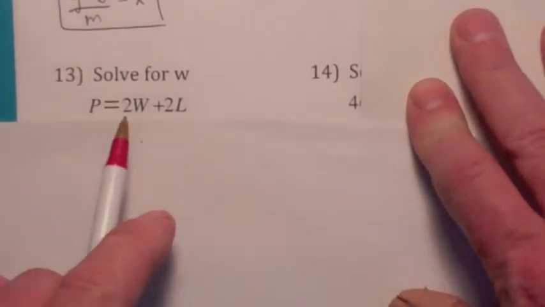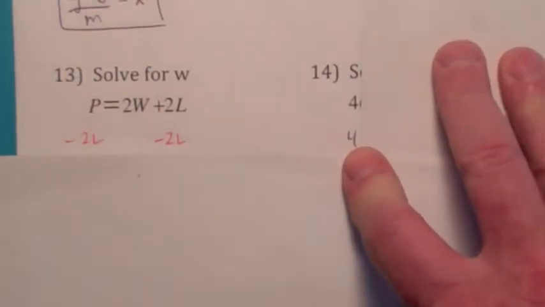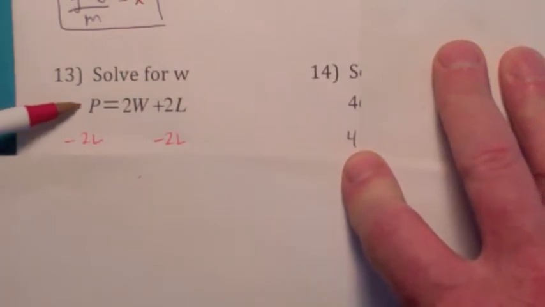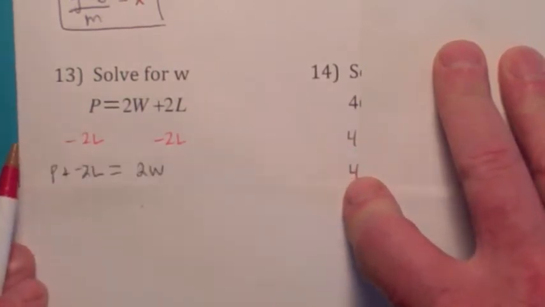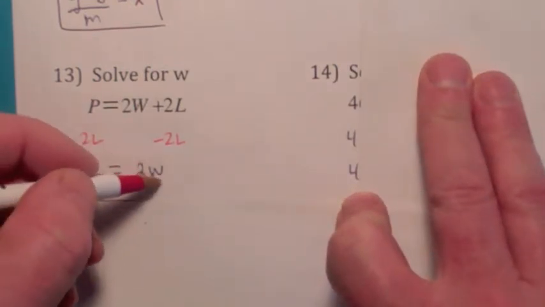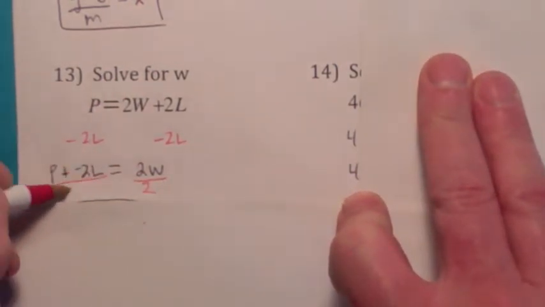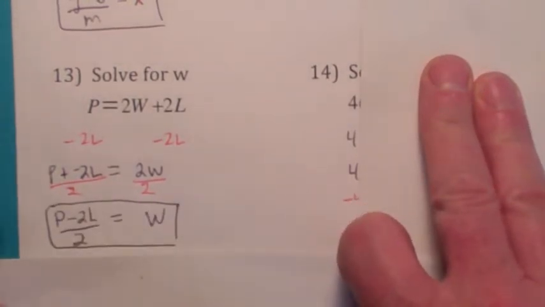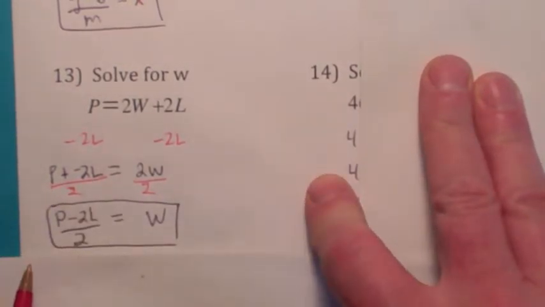To solve for W, you would add negative 2L first to both sides. Now remember, you can't combine those. Those aren't like terms. You've got to leave it as P plus negative 2L. To get W by itself, you would divide both sides by 2. So divide the entire sides by 2, and that's your final answer. W on the right, and you could write this as P minus 2L over 2.